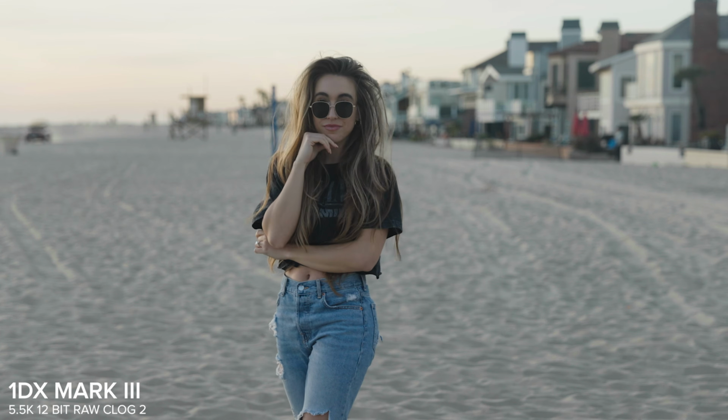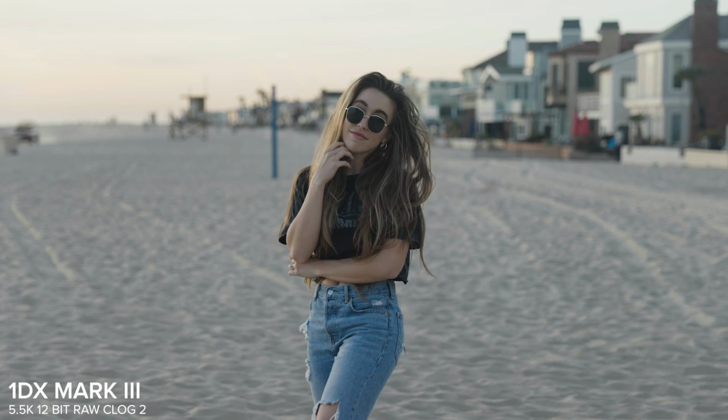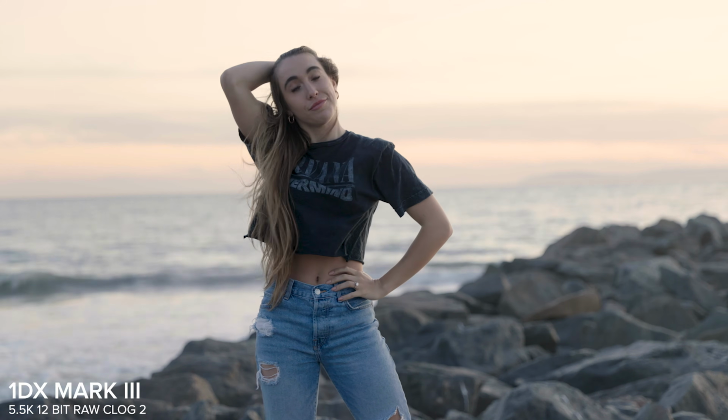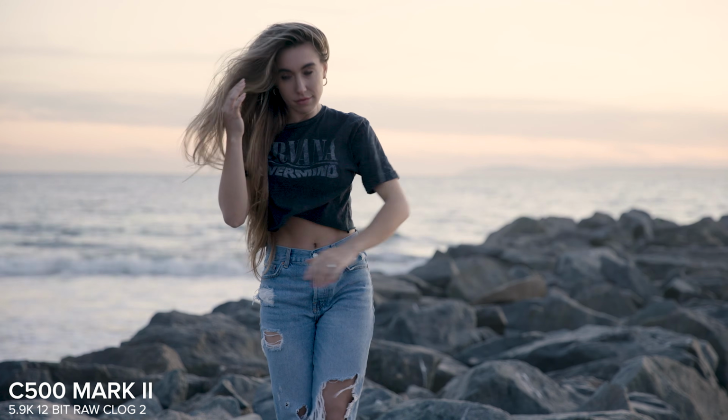And then probably the biggest upgrade that the 1DX Mark III has is it's actually got built-in internal RAW. So this is Cinema Raw Lite. It's sort of a love-hate relationship, I think, for most people, because you get this outstanding quality. If you saw my C500 video versus the 1DX Mark III, you'll see that it actually looks really similar.